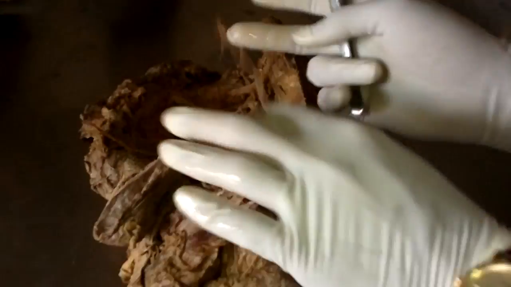Then internally, we have the mucous membrane. The mucous membrane of the majority of the urinary bladder is thrown into folds. As we can see, these are folds.